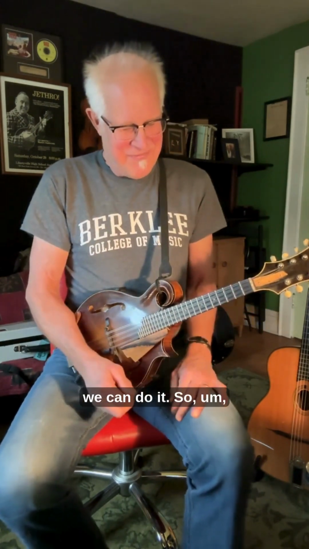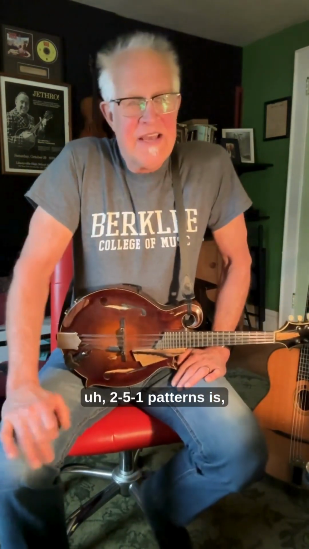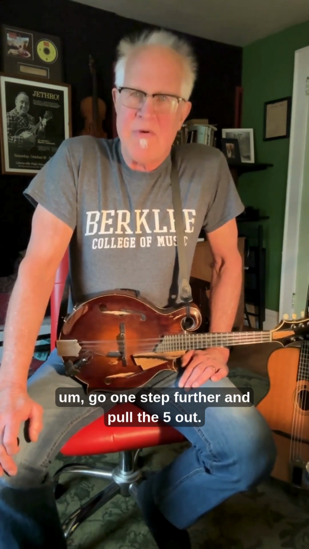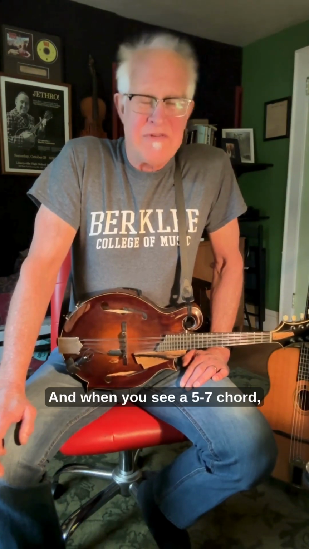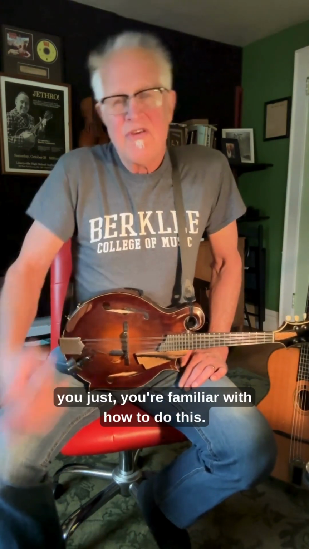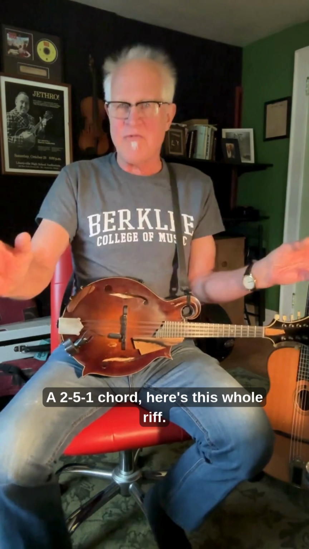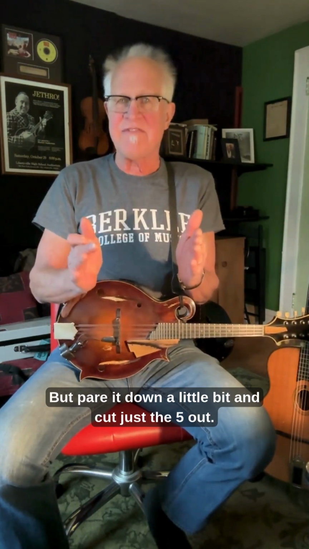So the other thing I wanted to keep bringing up about these little 2-5-1 patterns is go one step further and pull the 5 out and memorize that sucker. And you just keep it in your hip pocket. And when you see a 5-7 chord, you're familiar with how to do this. So you kind of get 2 for the price of 1. A 2-5-1 chord, here's this whole riff. But pare it down a little bit and cut just the 5 out.